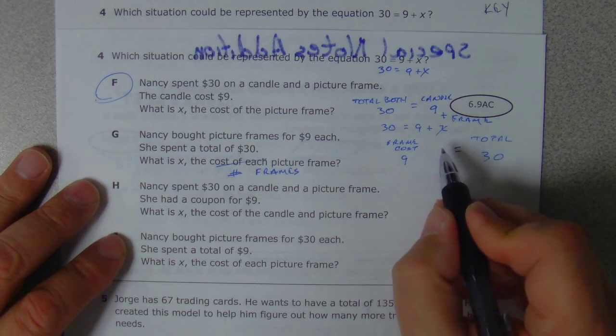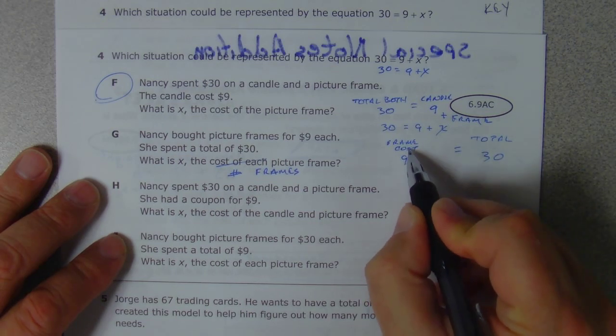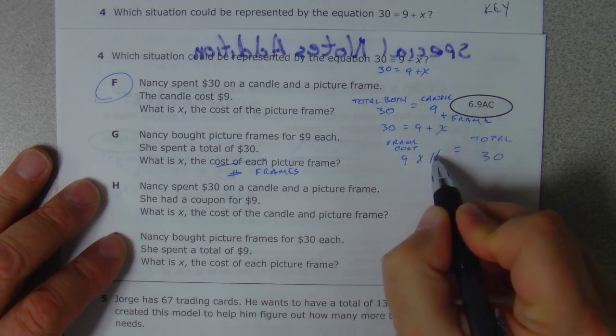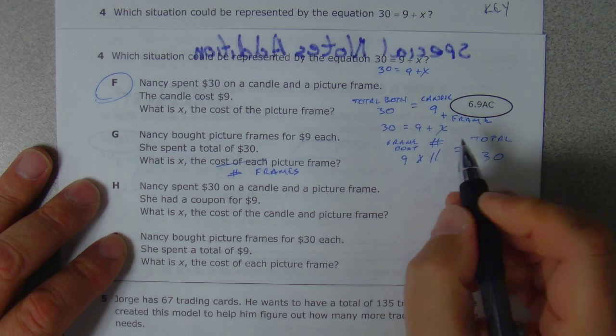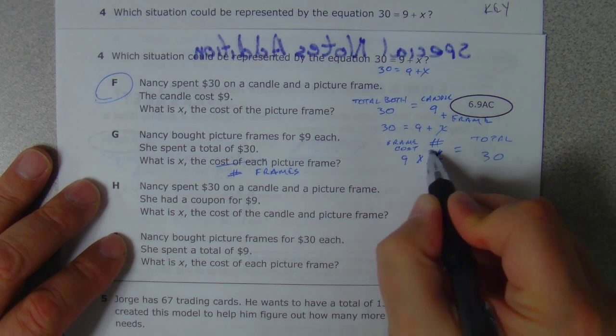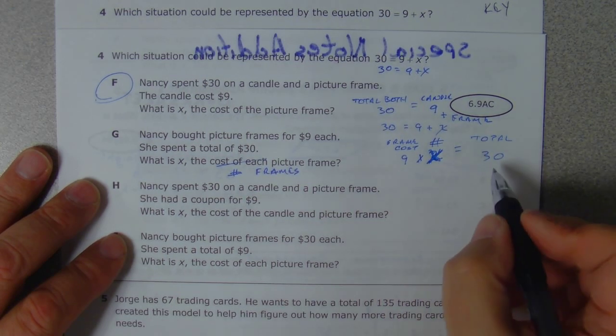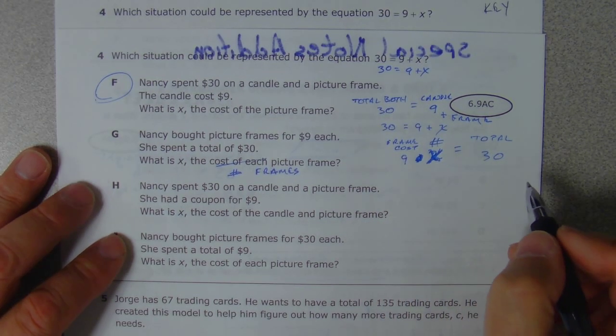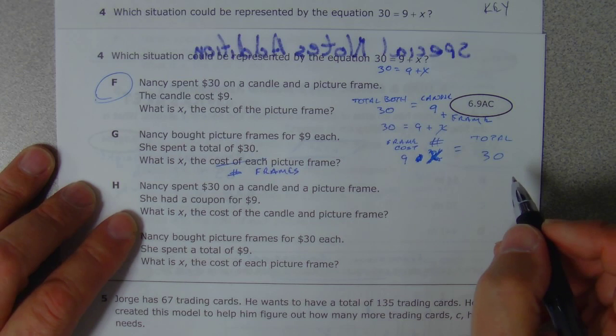So that actually becomes frame cost is 9 times the number, which is x. So let's make that like that, equals 30. So that one doesn't work.